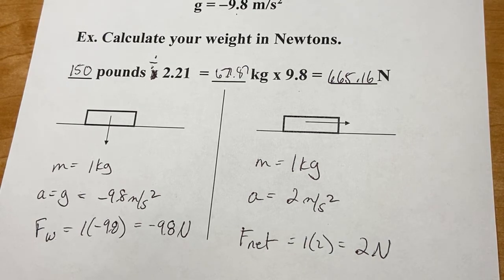All right, so we're going to do some videos and get some examples from these, and then we'll be doing some practice with these particular formulas.